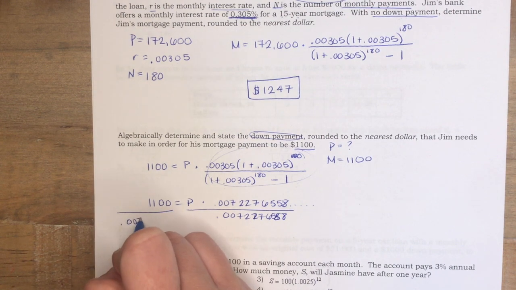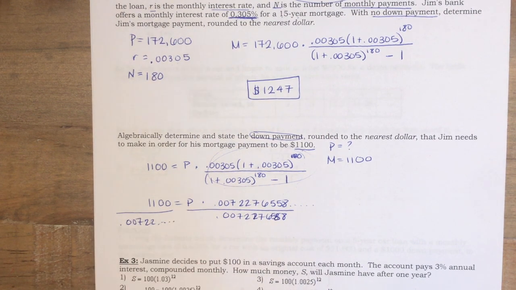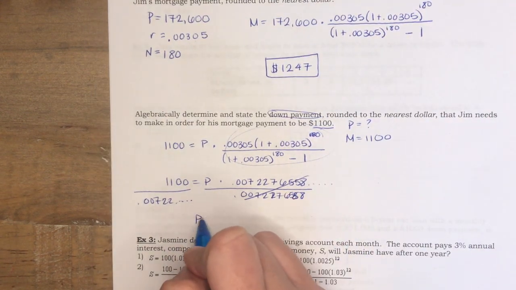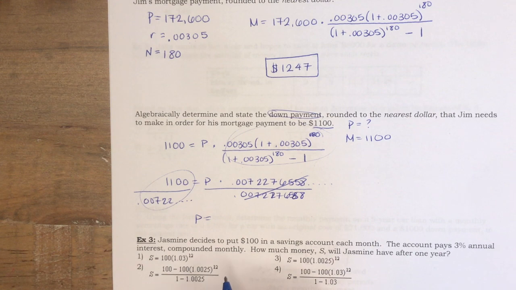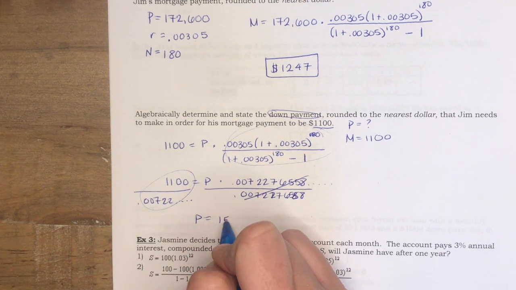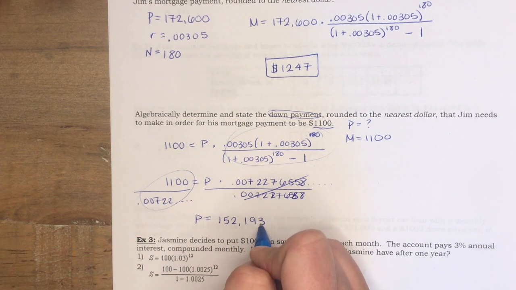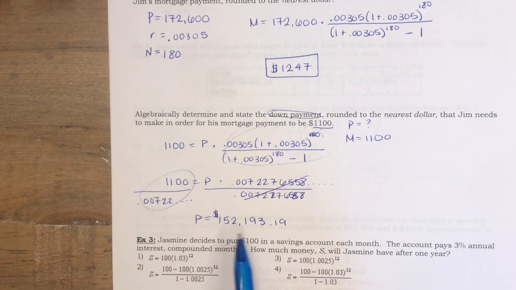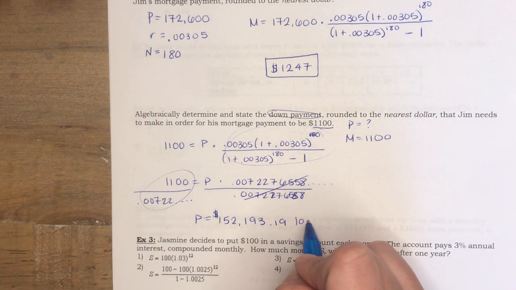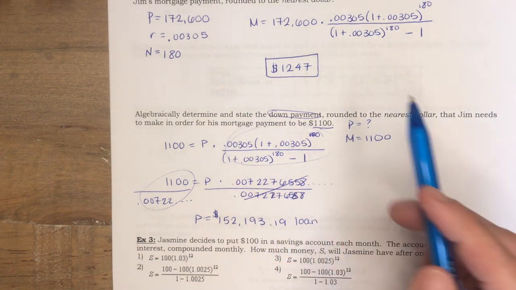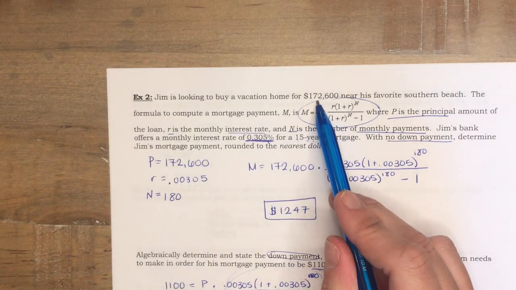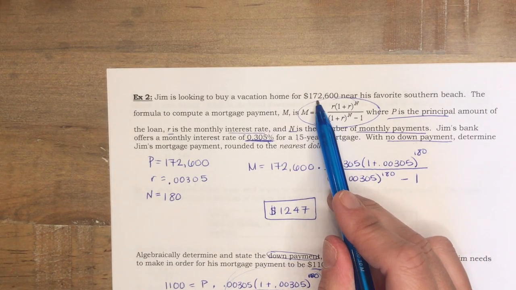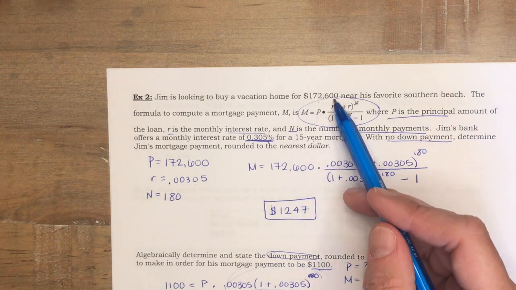Okay, so I'm dividing both sides by that. I'm just going to keep it in my calculator. And then P is equal to whatever that is, and that happens to be $152,193.19. Now that's the principal. Remember, the principal is the amount of the loan, so this is what the bank will give you. But the house still costs $172,600. So you need to come up with the difference.